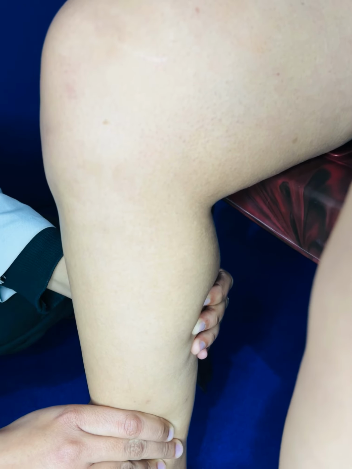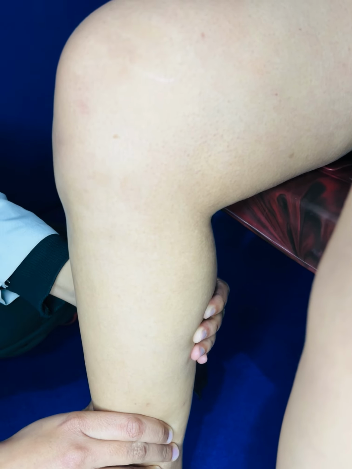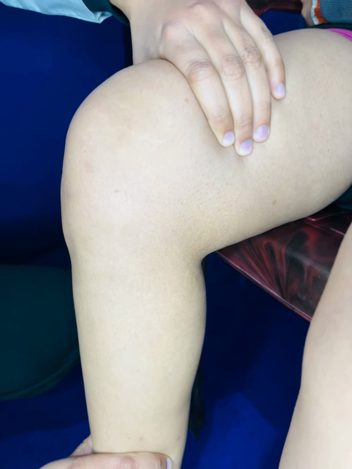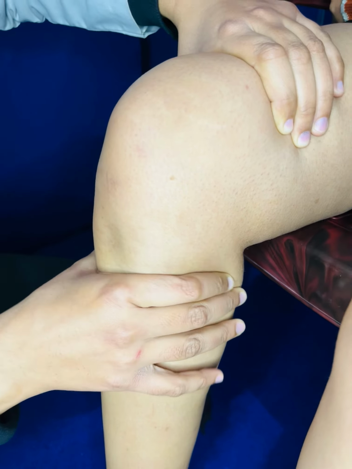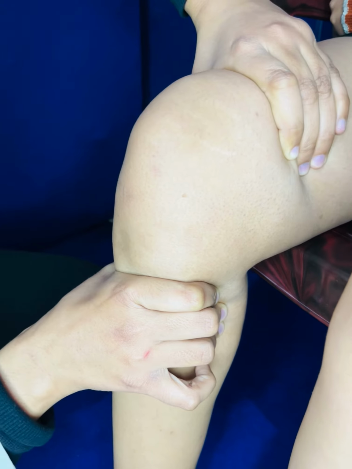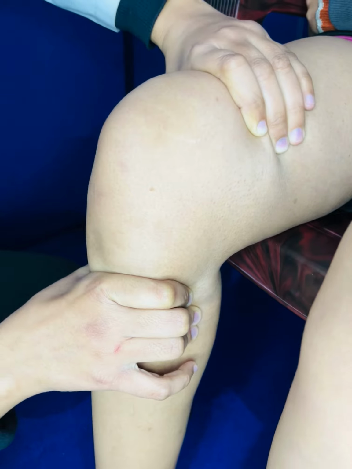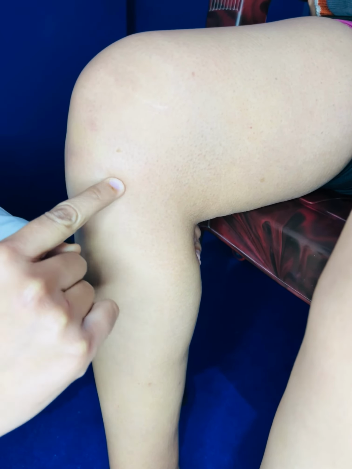Now the other test is the posterior drawer test for PCL, posterior cruciate ligament. In this test, what we have to do is place one hand on the distal femur and the other hand on the proximal part of the tibia and fibula. And then we move the tibia and fibula posteriorly and compare the laxity with the other leg. If we find more laxity in the knee area, then it would be positive.